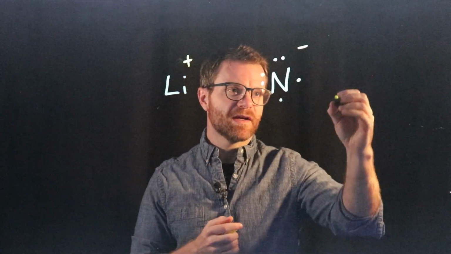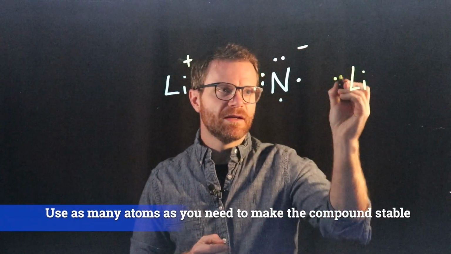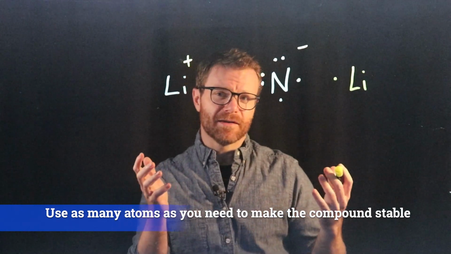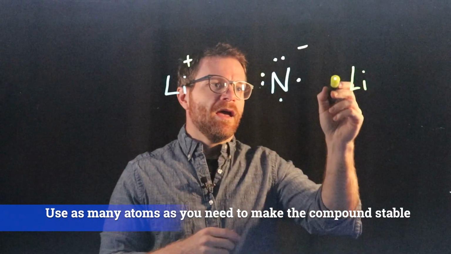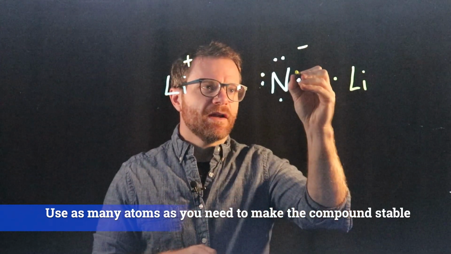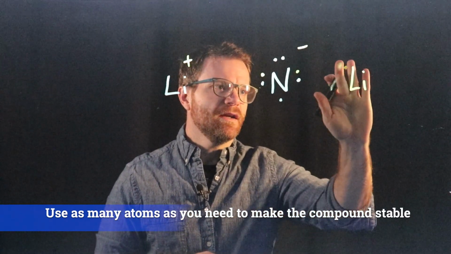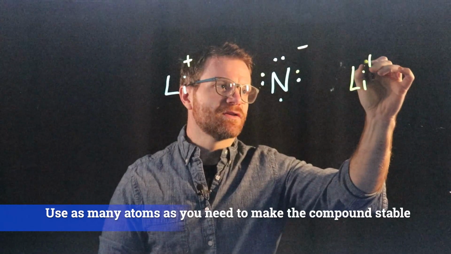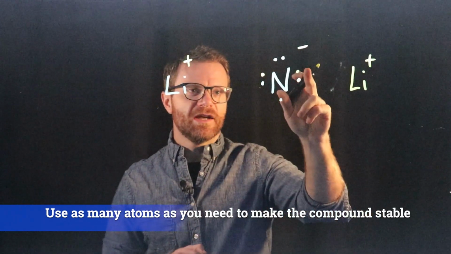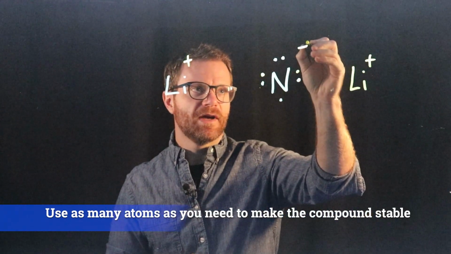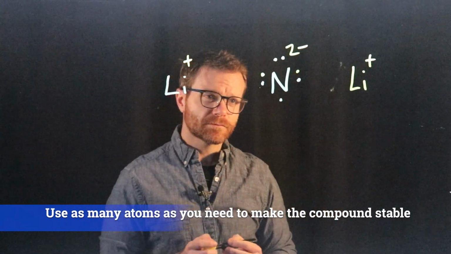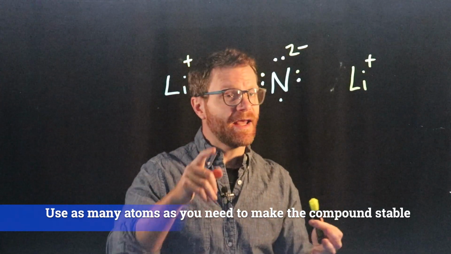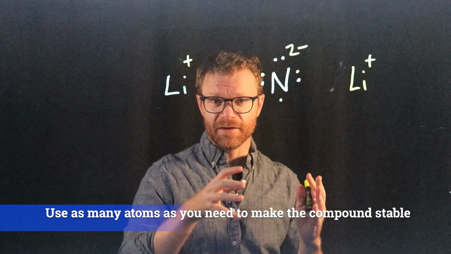So the way I do this is I just draw lithium over here now. I put its valence electron facing the nitrogen, although you don't really need to, I just do that for me. And it's going to give up that electron to the nitrogen. It's going to lose it, and in doing so, this lithium is going to gain a charge of +1. The nitrogen has now picked up 2 electrons, so it has a charge of 2-. But again, it's still not happy. It has 7 out of 8 electrons.